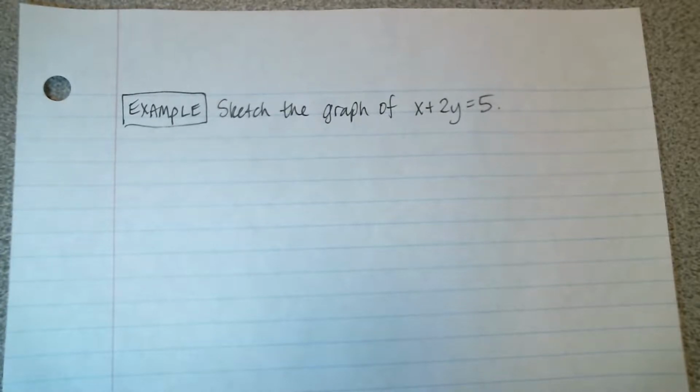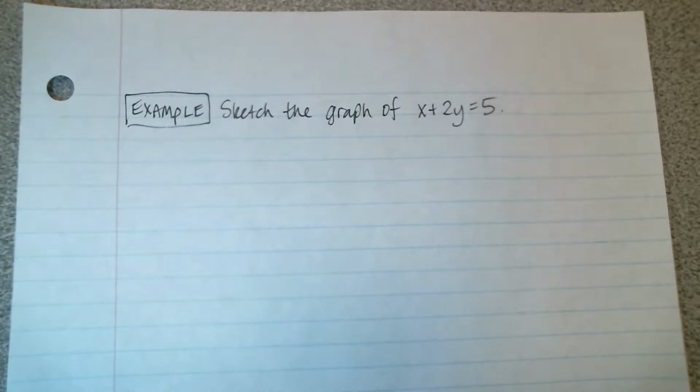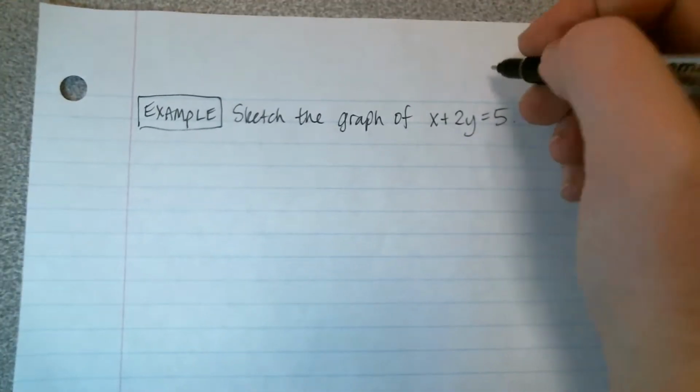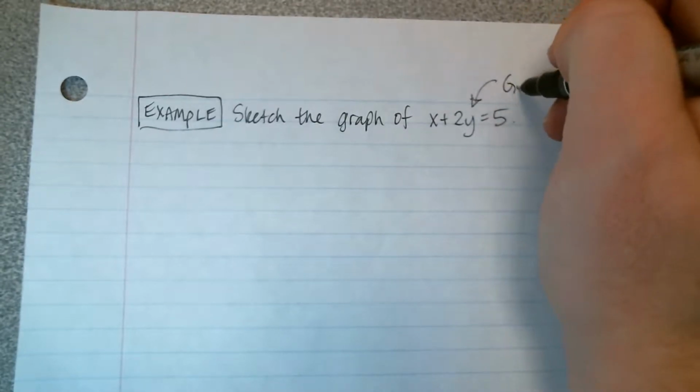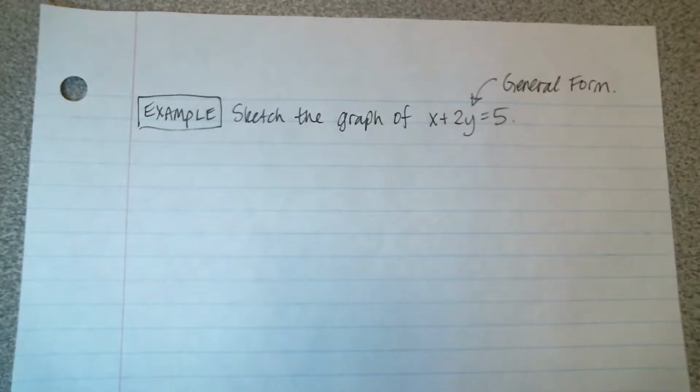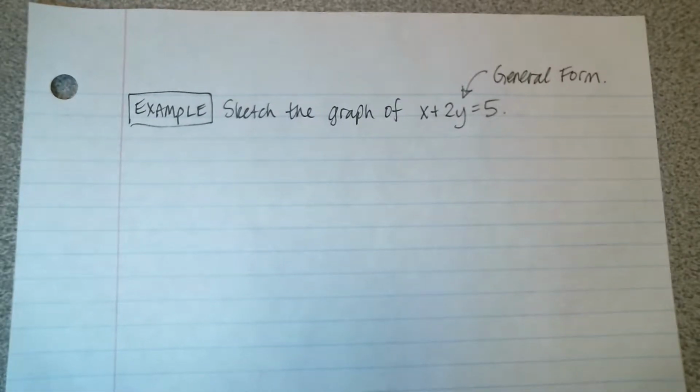We're going to sketch the graph of x plus 2y equals 5. This is written in general form. So with this example, what I'm going to do is actually identify 2 points on this line, plot those 2 points, and then connect the dots.